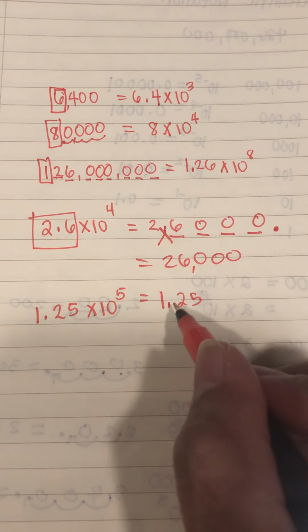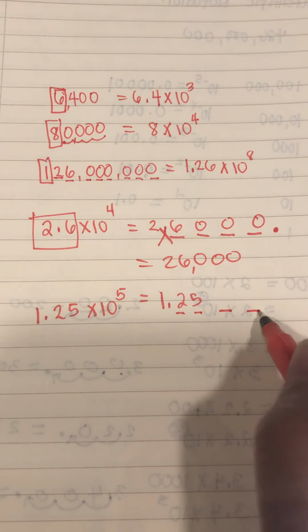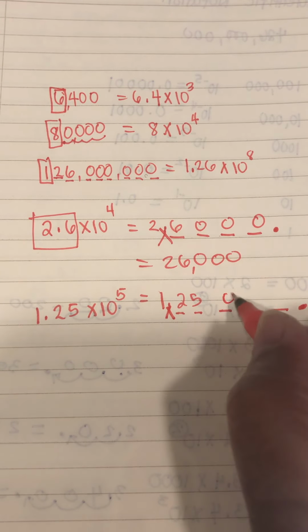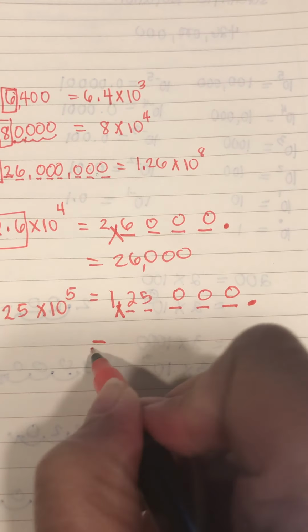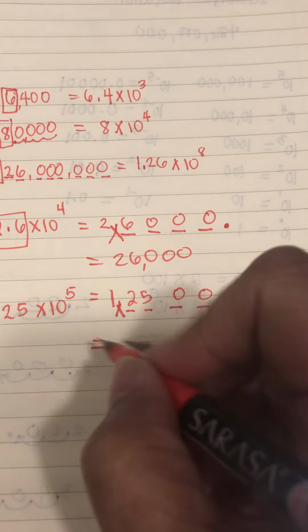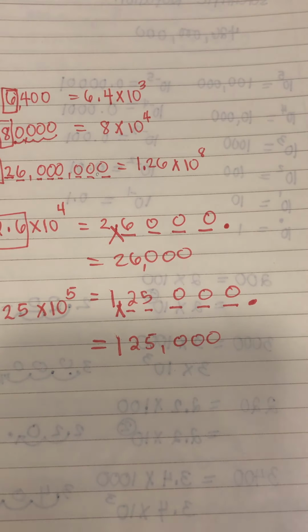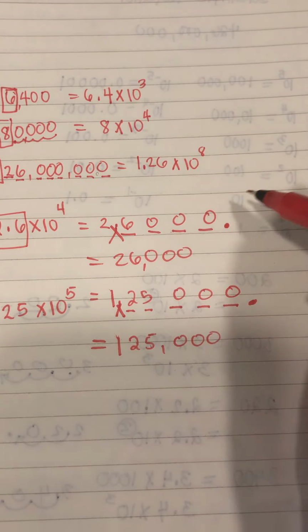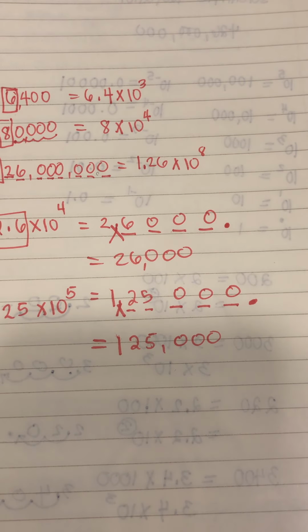1.25, and I'm going to move it 5 steps to the right. 1, 2, 3, 4, 5, and put your point here. And it's no longer here. And fill this in. I'm just showing you the shortcut now after showing you the concept. So now it is 125,000. And always write it neatly, because if you leave it up to this writing right here, it's kind of messy. So sometimes it's hard to really see what is the value of that number.